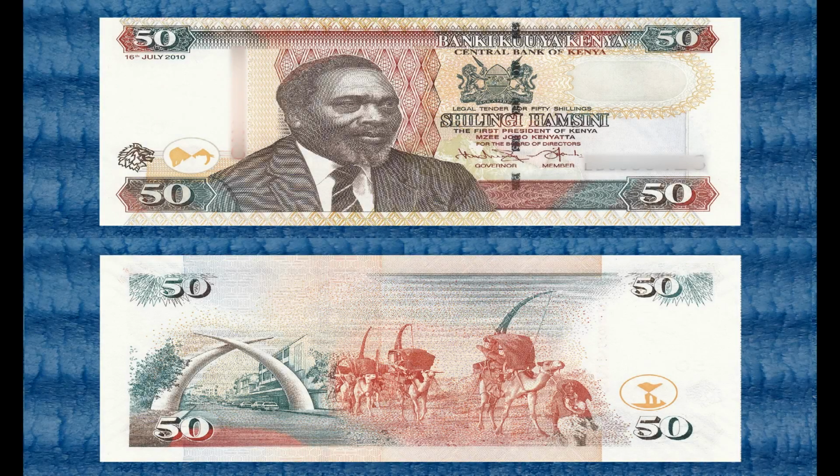Now let us see the physical structure of the banknote. It is a rectangular-shaped banknote made from paper material. It is printed using the intaglio technique, that is, raised printing technique, which can be felt by soft touch on the note surface. The predominant color of the banknote is brown. The size of the banknote is 138 mm by 72 mm.